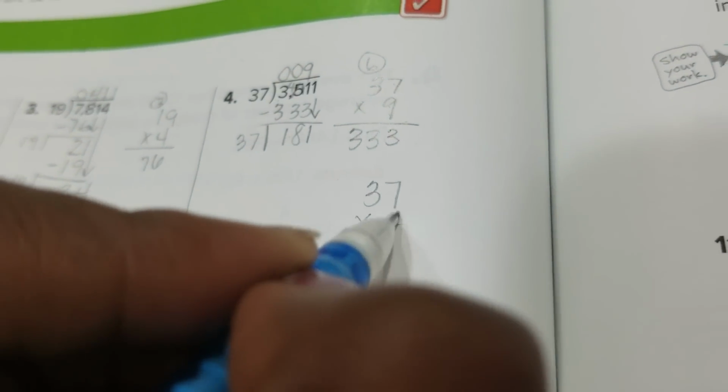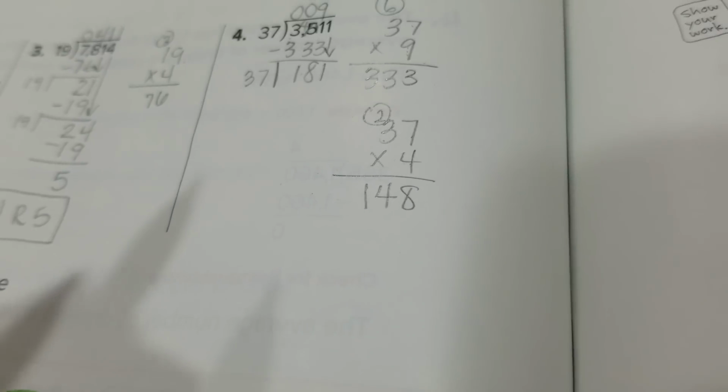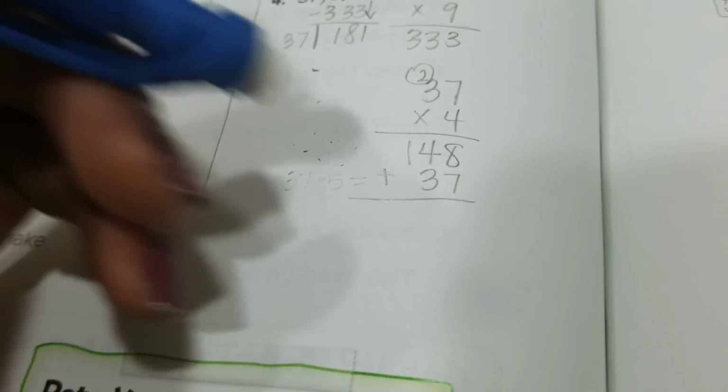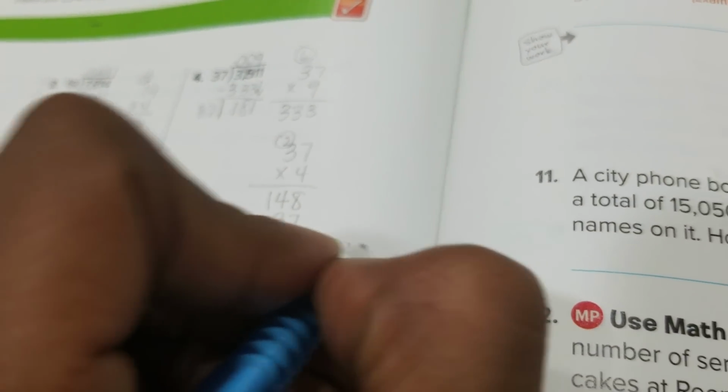So 37 times 4. 4 times 7 is 28, carry a 2. 4 times 3 is 12, plus 2 is 14. Okay. Let's go ahead and add one more 37 on there just to be on the safe side. Okay. So this is 37 times 5. Actually, this bottom row is. This number that we come up with once we add is 37 times 5.